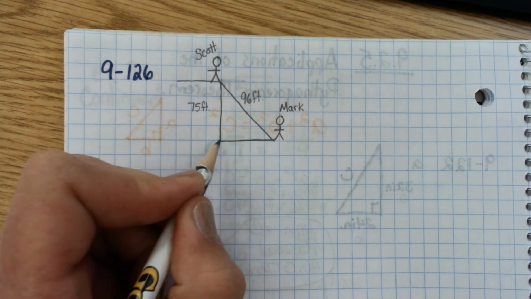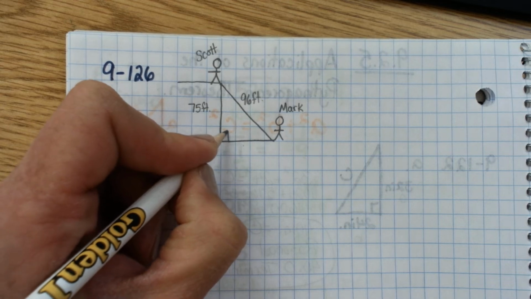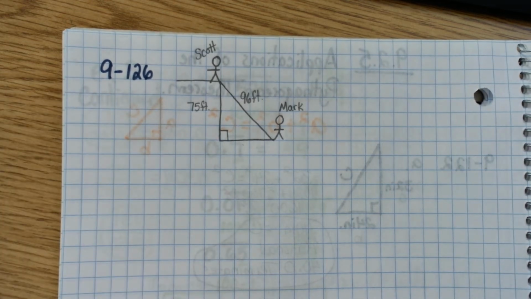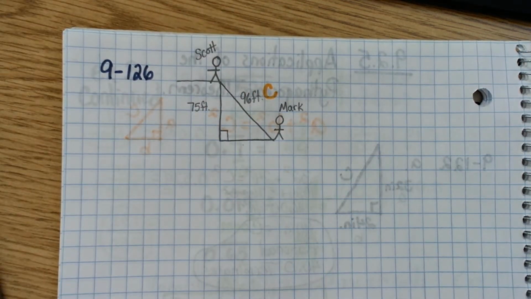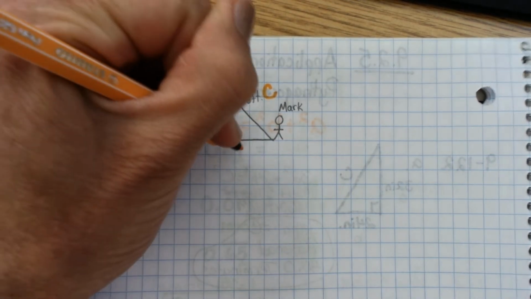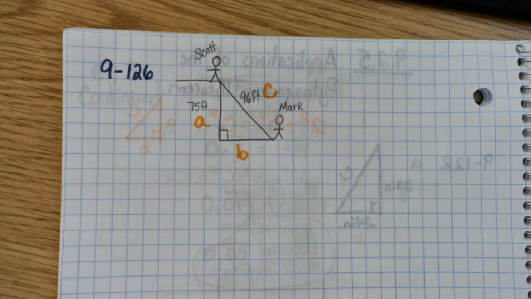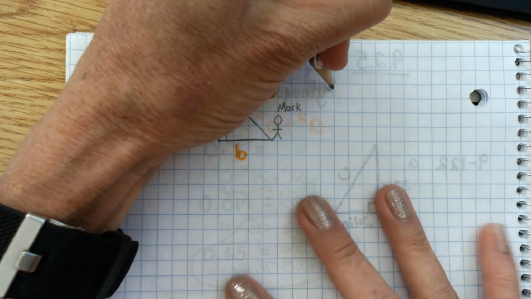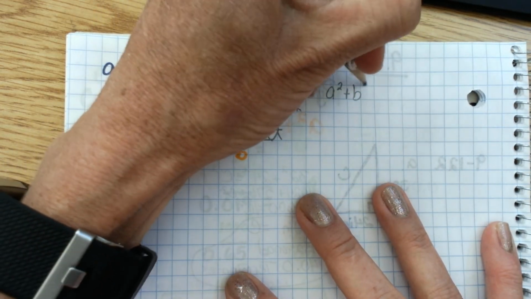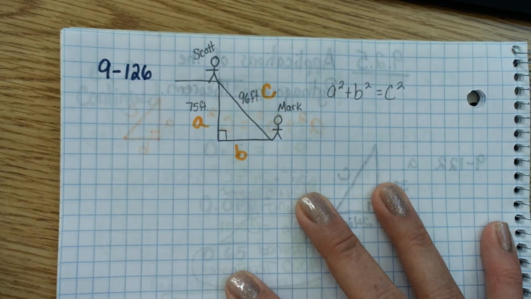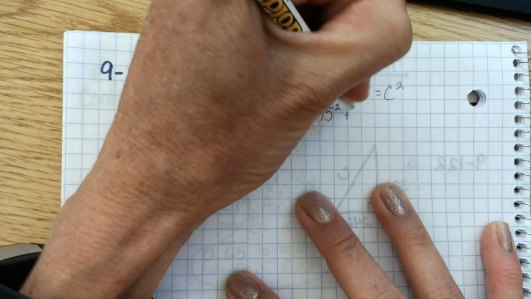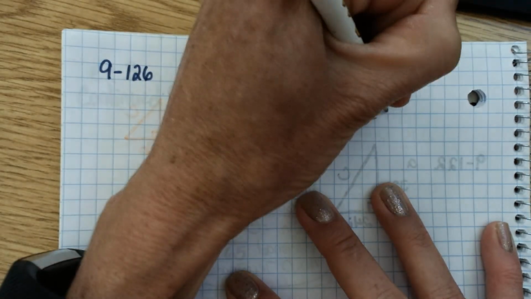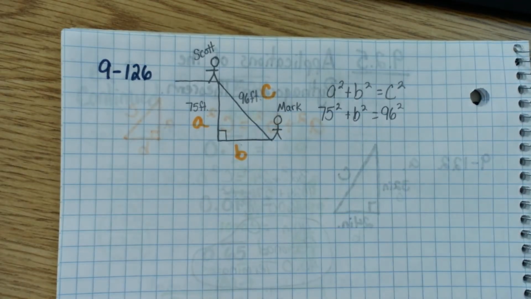You can see that we ended up with a triangle. The ground and the cliff form a right angle where they meet. If we're going to use the Pythagorean theorem, which we are, we know that this is the hypotenuse, side C, the longest side, and then the two shorter sides, the legs, are A and B. So now we know what numbers to plug into which part of our formula. A squared plus B squared equals C squared. So 75 feet squared plus B squared equals 96 feet squared.